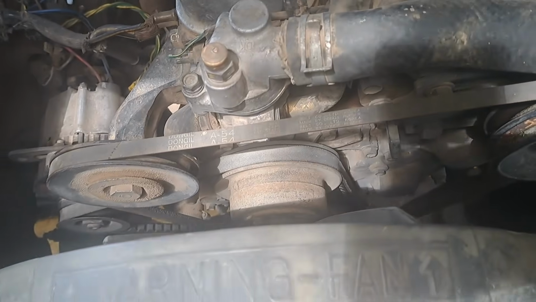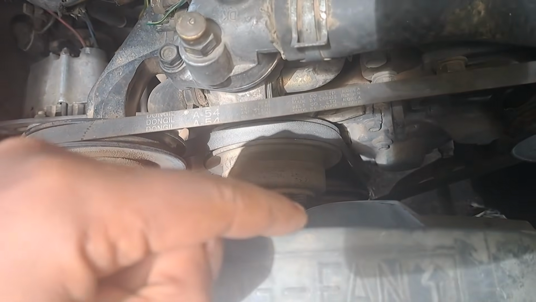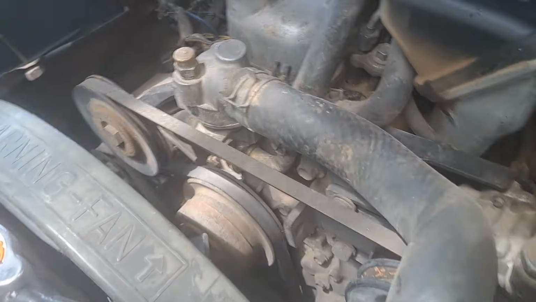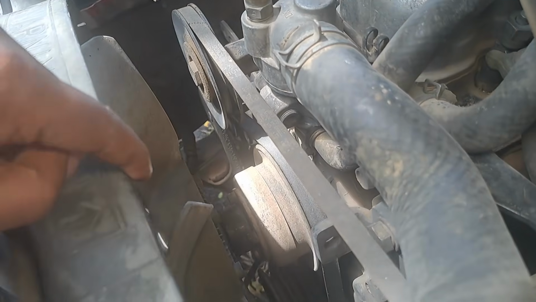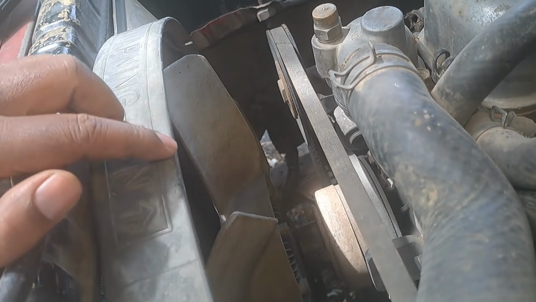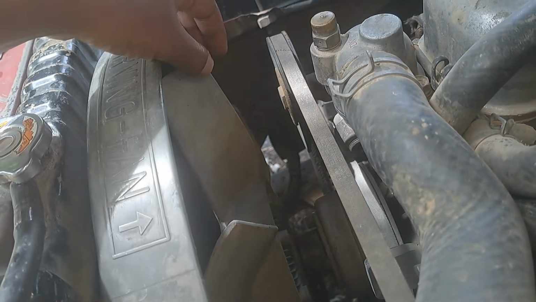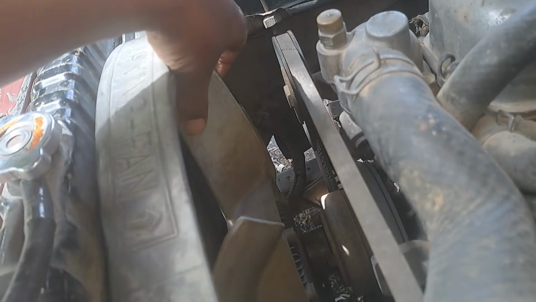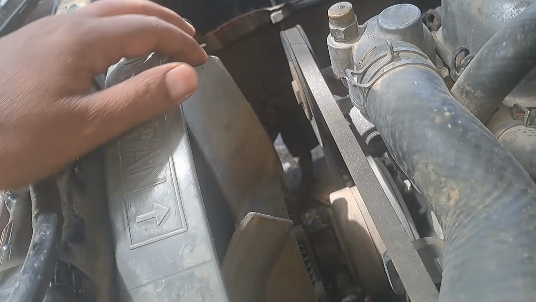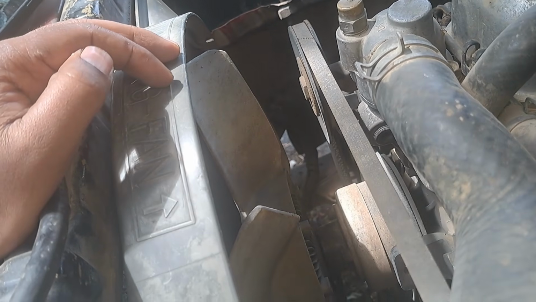Fan related problem is another problem that can lead to coolant overheating of the engine. See this fan, the fan is there to suck air through the radiator so that it can dissipate well. If there is a broken member, if there is a broken blade of the fan, if the fan is not functioning properly, that can lead to engine overheating.